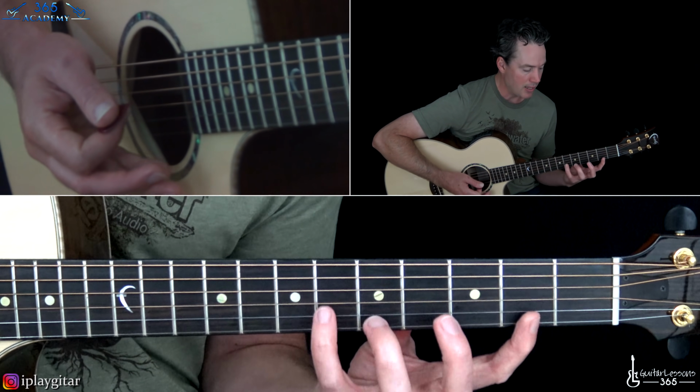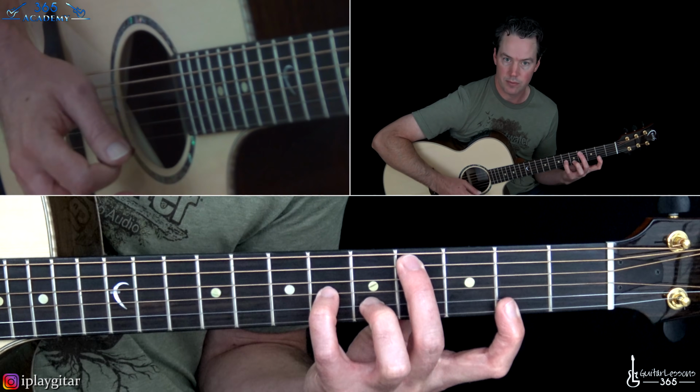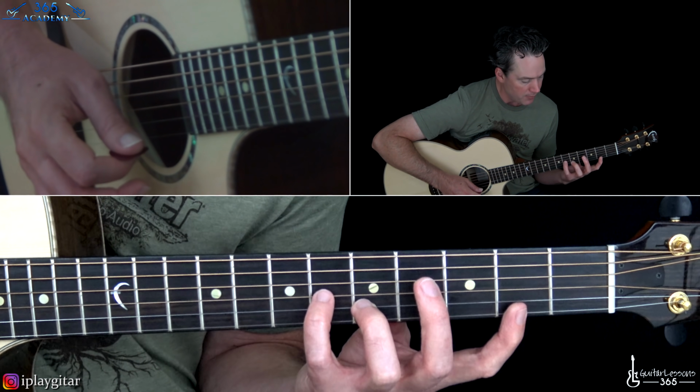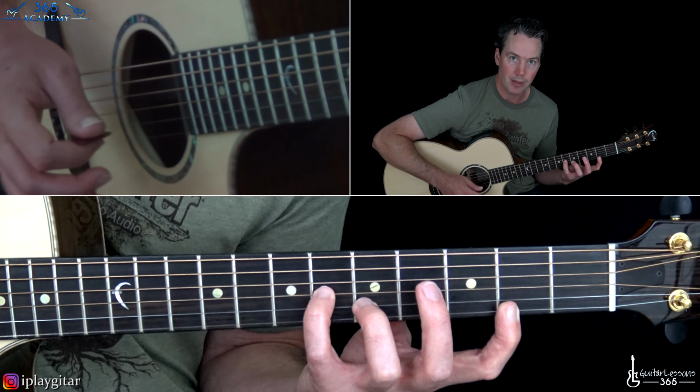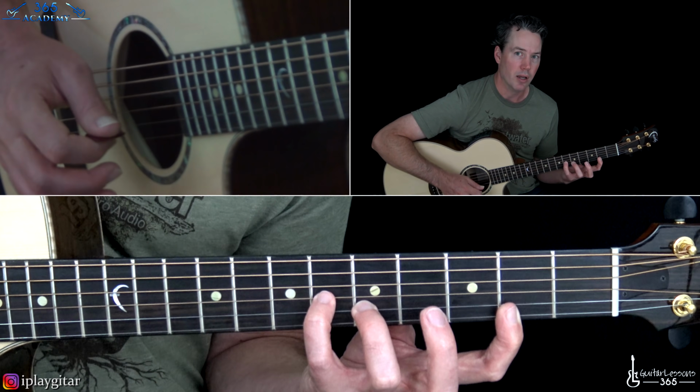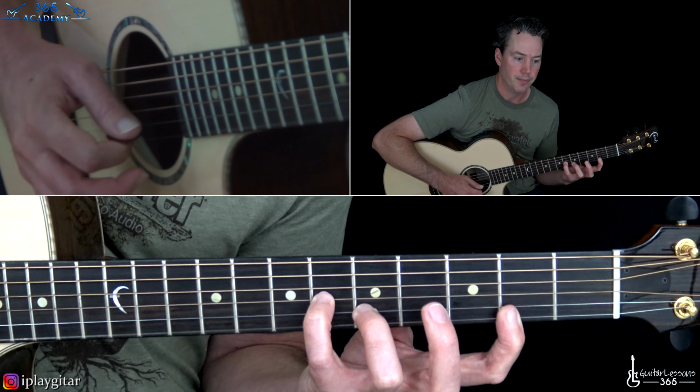So that's the line that I'm going to be doing there. As much as you can, keep that down under it. So look, for those brave enough, 6th fret on the, 2nd fret on the high E, 5th on the B, and 6th on the G.